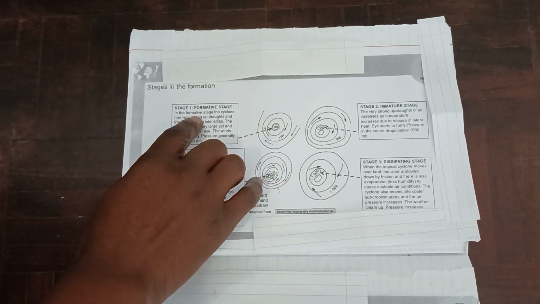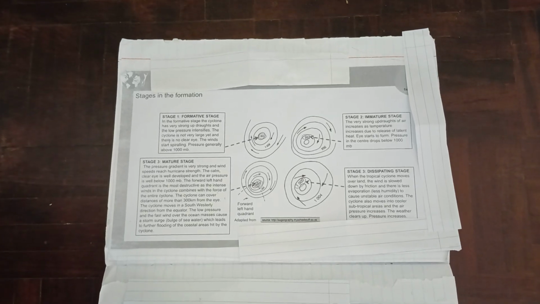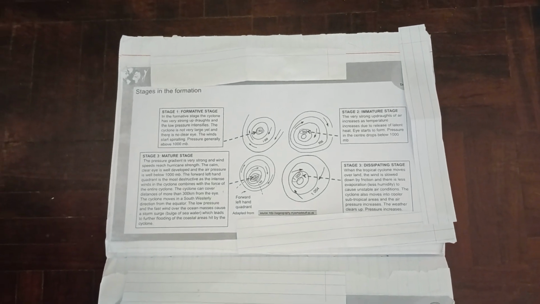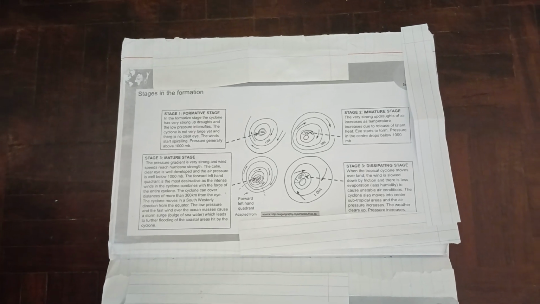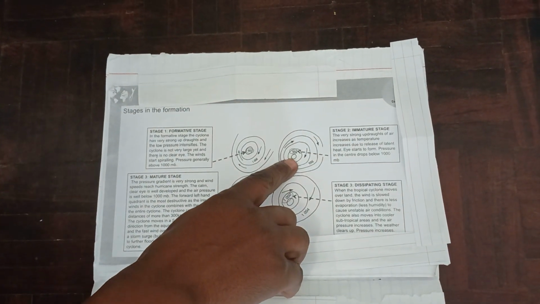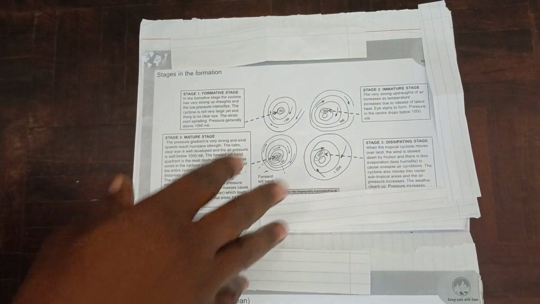Okay, in the formative stage the pressure is above 1000. Then in the immature stage, very strong updrafts of air increase, and the temperature increases due to the release of latent heat. Ice starts to form, and pressure in the center drops to below. So the pressure at the center you can see now is 902 millibars. It has dropped from 1000. That is the immature stage.